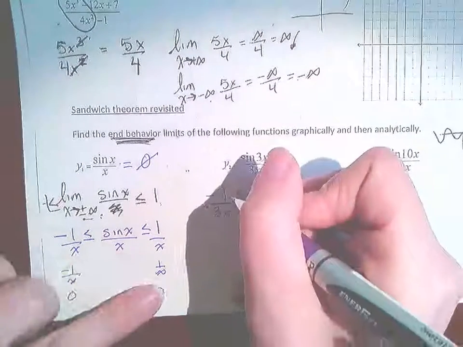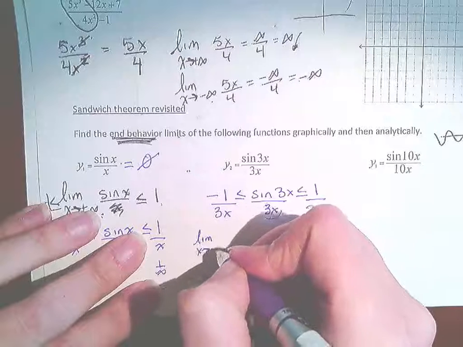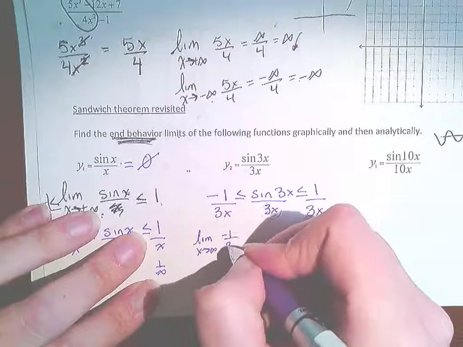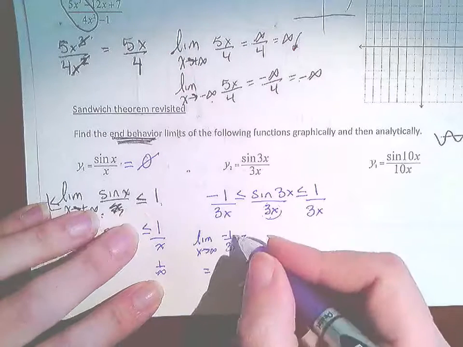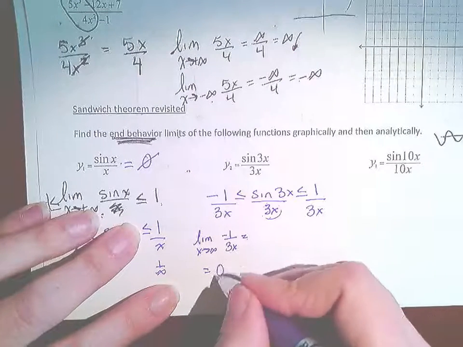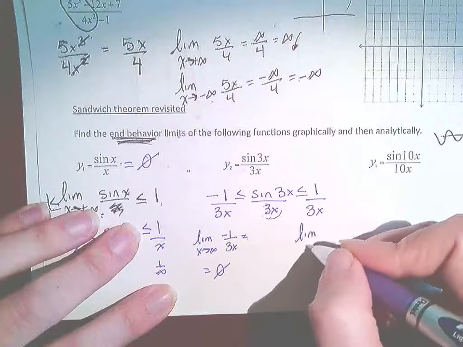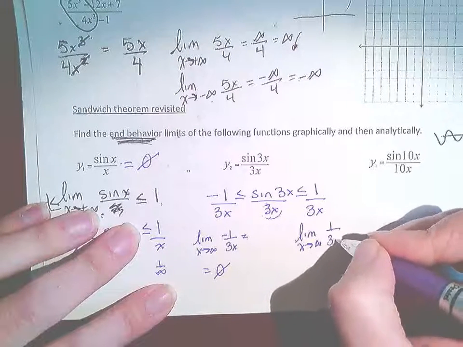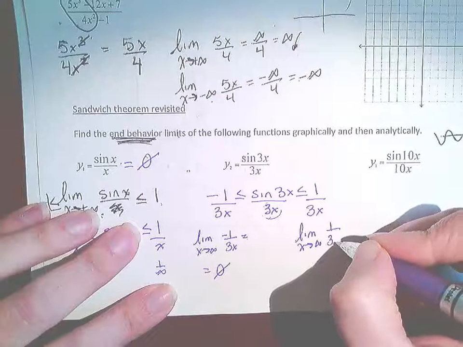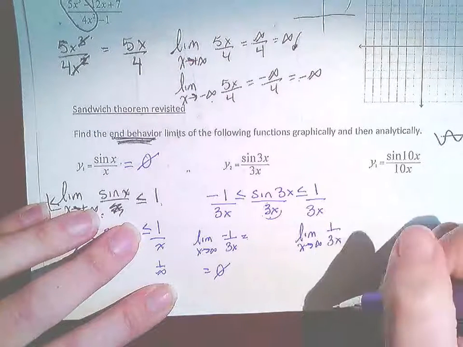So now when we figure out the limit as x approaches infinity of -1 over 3x, it's -1 divided by infinity, again it's 0. And the limit as x approaches infinity of this side is also 0.